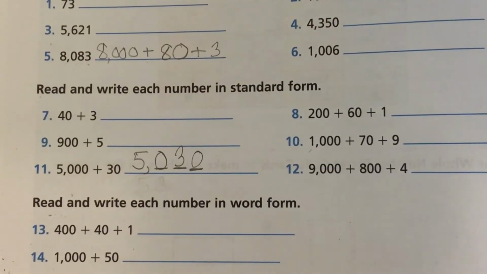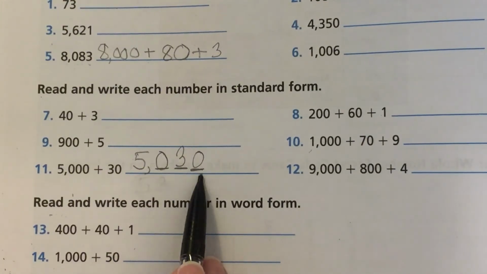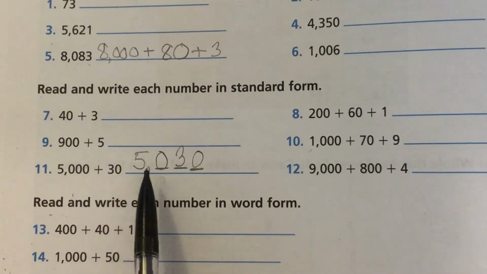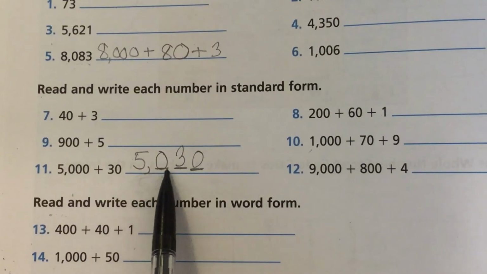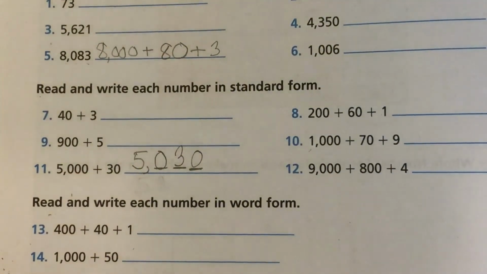So we have to learn how to represent numbers even if they have zeros in them, and it can be a little bit tricky at first. I find putting these little lines down below helps me remember how many places I need to have. And then of course practicing reading it is so important. 5, what do we say when we get to the comma? 1,000, right? 5,000. 30. We don't say anything for hundreds or ones.